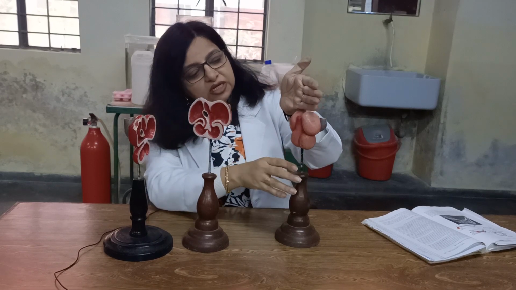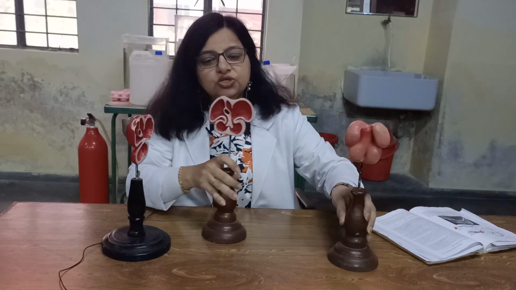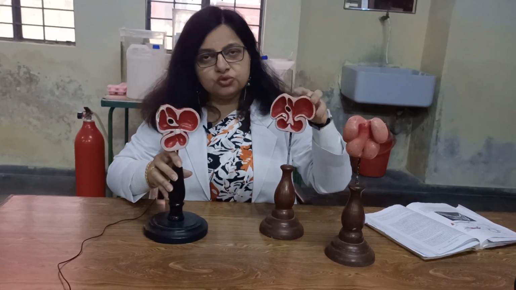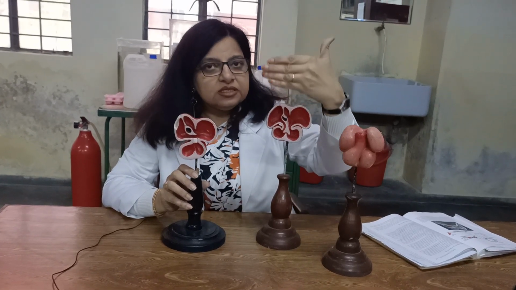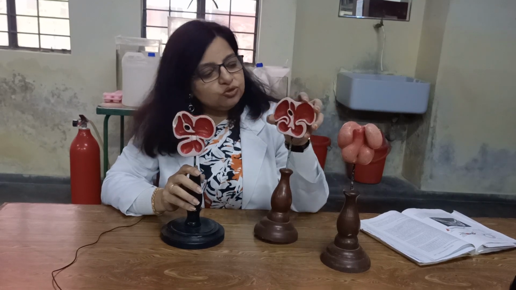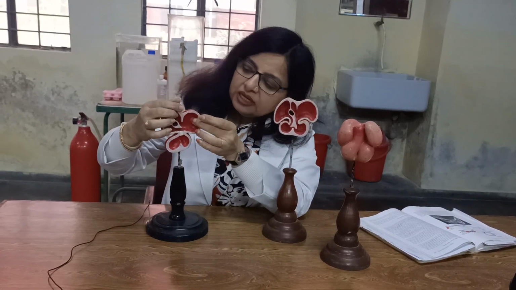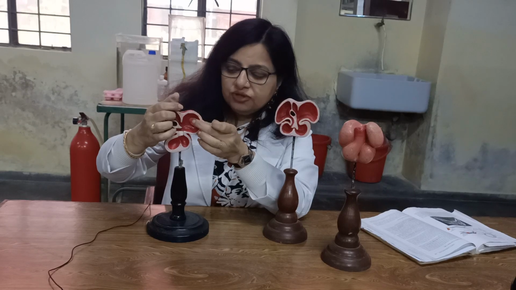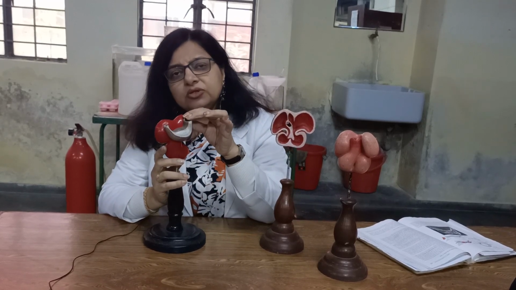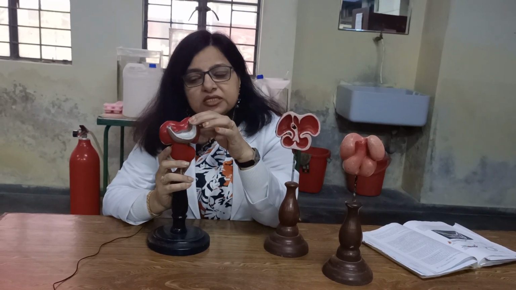A section has been taken vertically cut so that you can see the interior of the heart when the section has been cut from the front, that is, the front portion has been removed. So you can see the cavity of the right atrium, left atrium, and the common ventricular chamber. And at the back you can see the right horn of the sinus venosus which is broader and the left horn which is narrower.